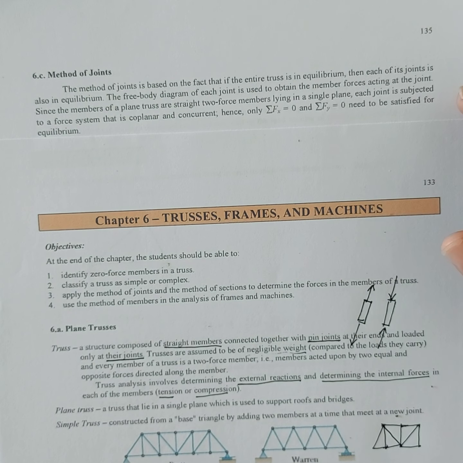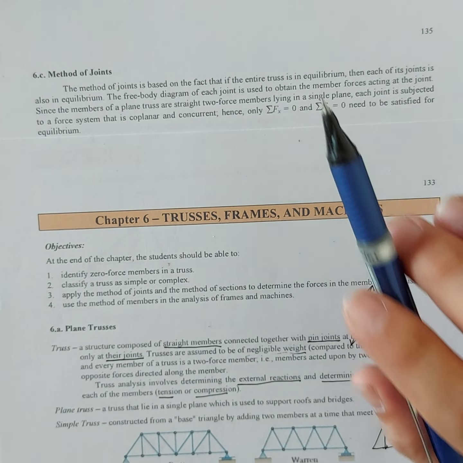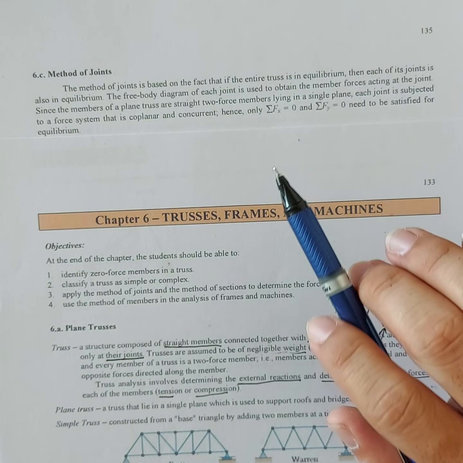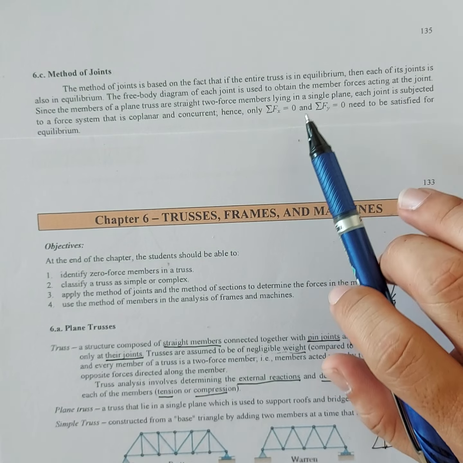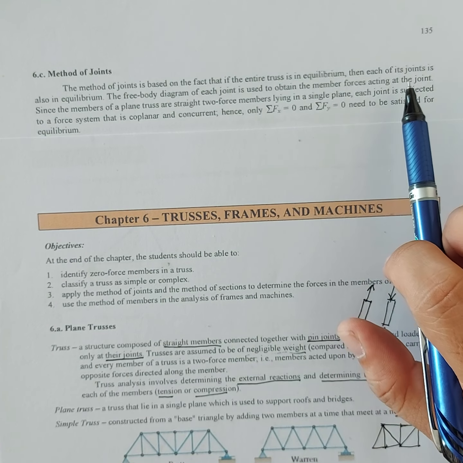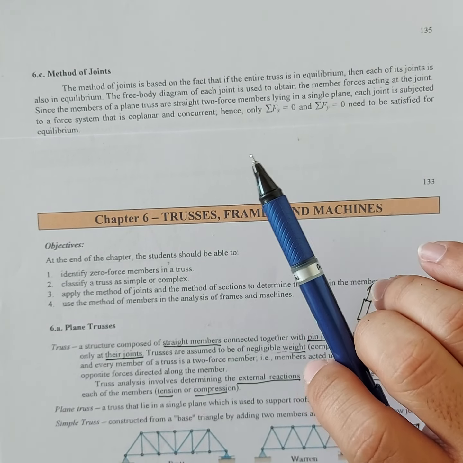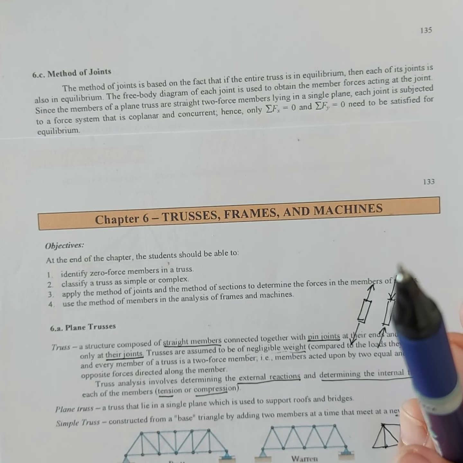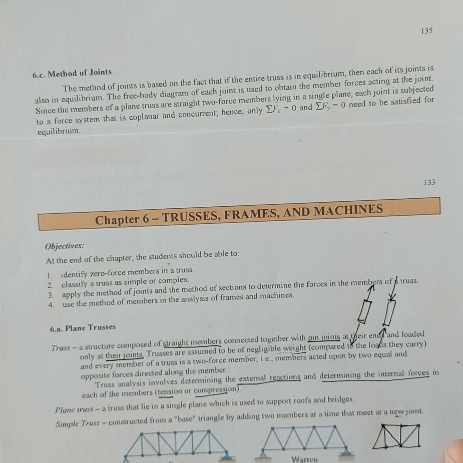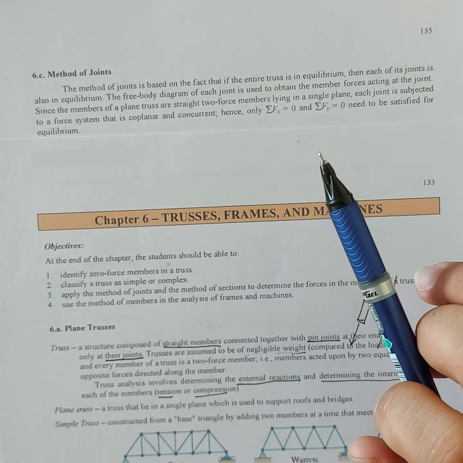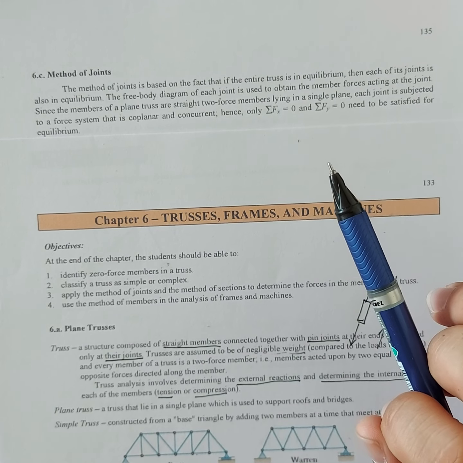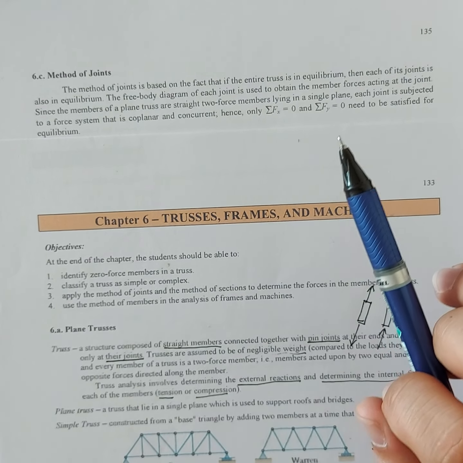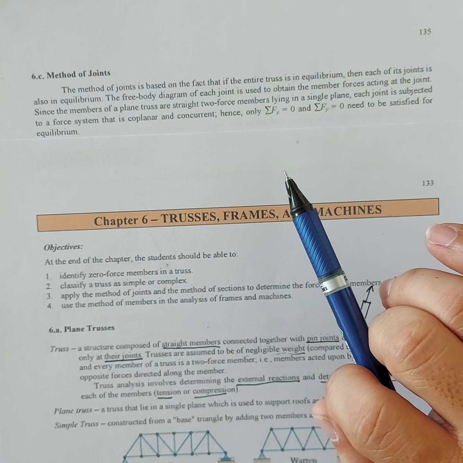The method of joints is based on the fact that if the entire truss is in equilibrium, then each of its joints is also in equilibrium. That is the principle behind this method. So every joint, of course, it follows, no? When the whole truss is in equilibrium, it follows that every joint is also in equilibrium. That's the fundamental principle here.